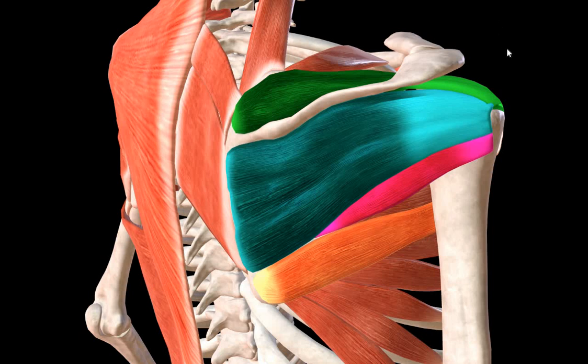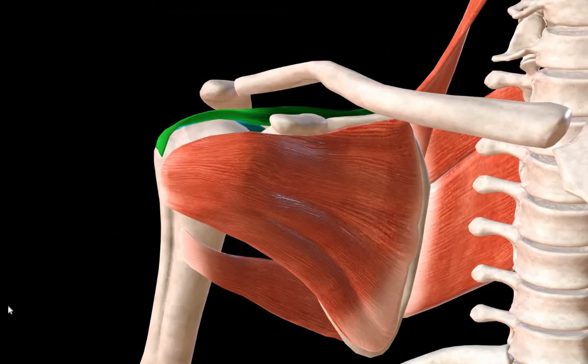Now, if you imagine you're opening up a clamshell or an oyster or something like that, and you're peeking under, that's our scapula here, what you would find underneath would be the subscapularis, our fourth and final rotator cuff muscle. And here it is. I've had to remove a few muscles and a few ribs, but here is the subscapularis.